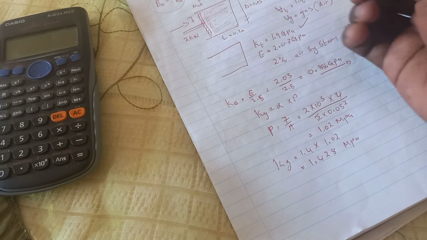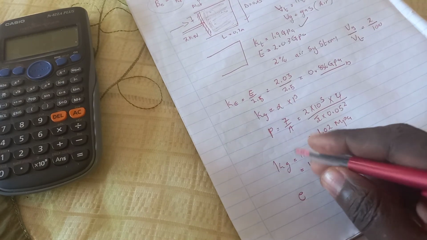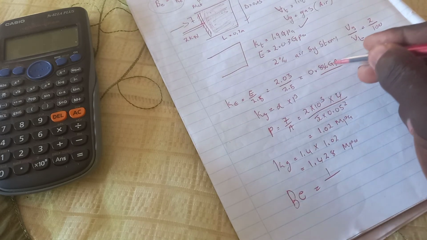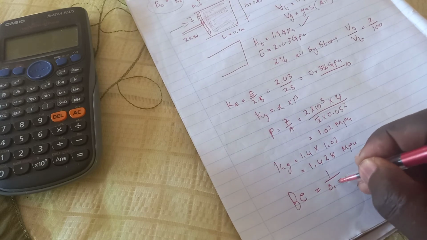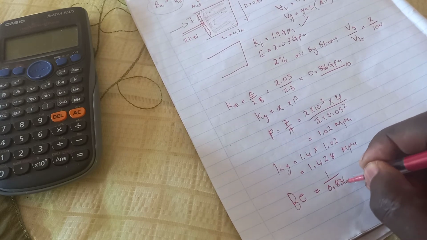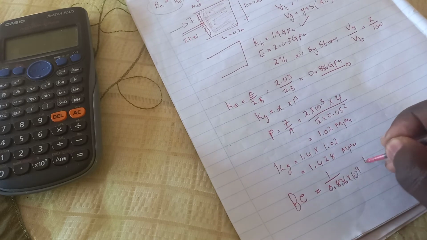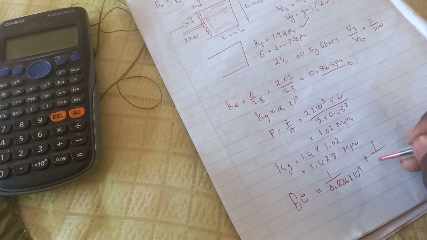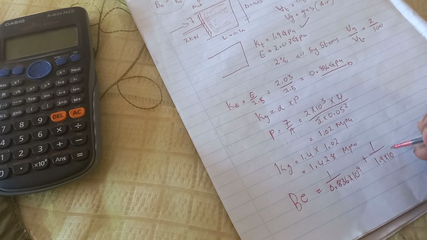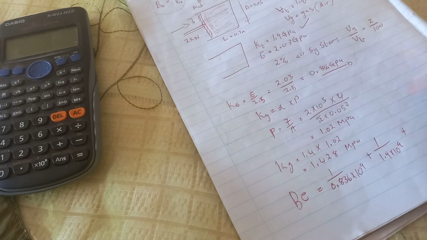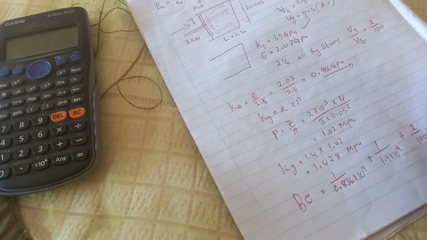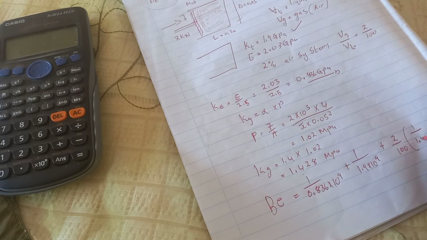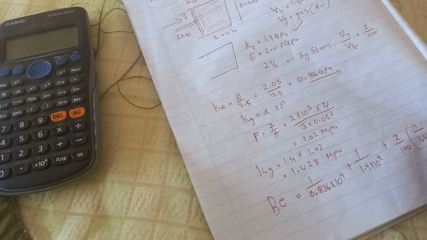Now you can get your effectiveness of the bulk modulus, which will be 1 over Kc, which is 0.836 times 10 to the power 6, plus 1 over KL, which is the one we were given, 1.9 times 10 to the power 9, plus the ratio 2 over 100 times 1 over Kg, which is 1.428 times 10 to the power 6.